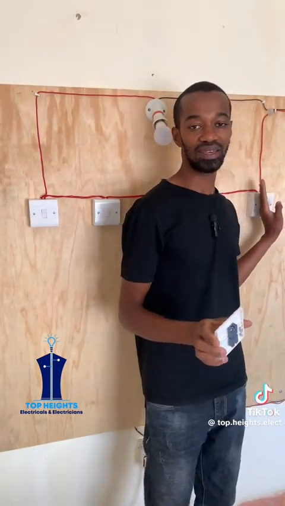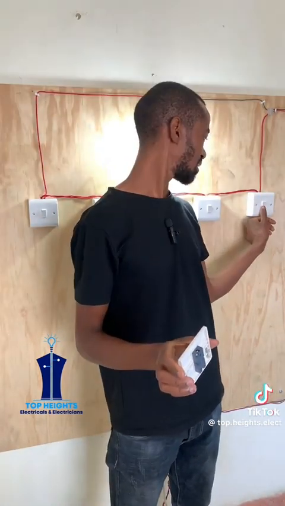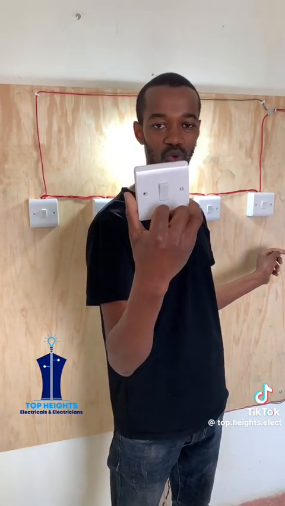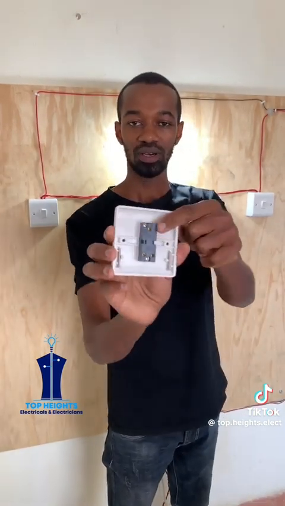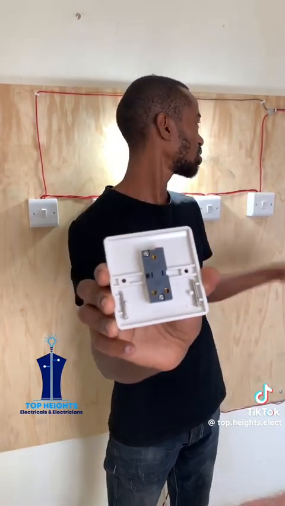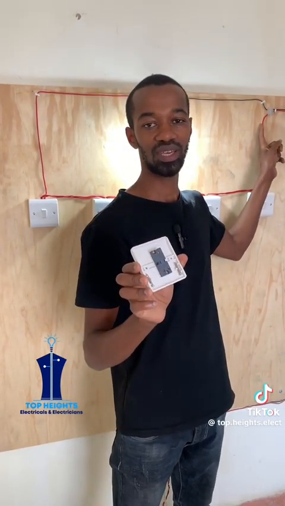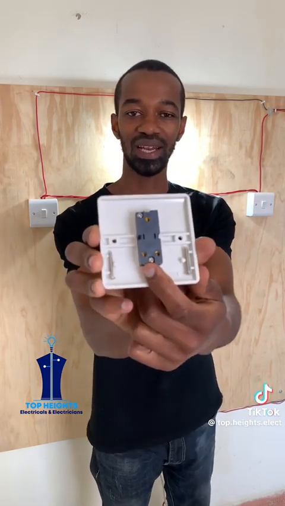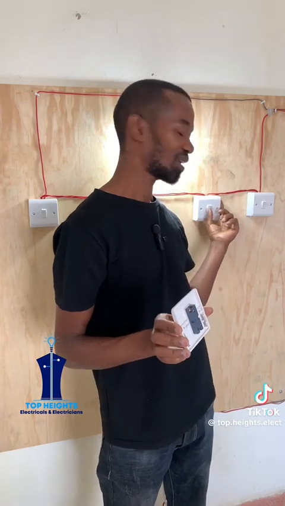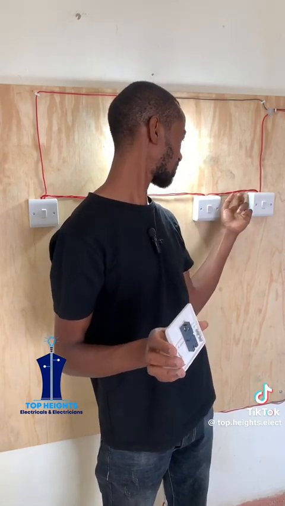On the other end, where we have this switch here, is still a one gang two-way switch. The L common above now is connected to the phase or the incoming live wire. And then now the L1 and L2 are fed to the intermediate switches, meaning these strappers are now fed to the intermediate switches. So that is how it operates.